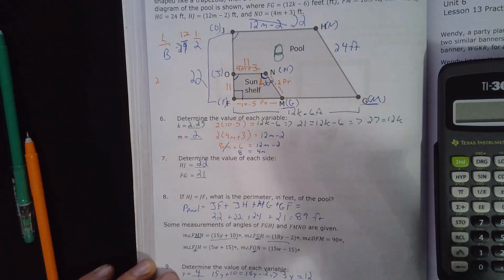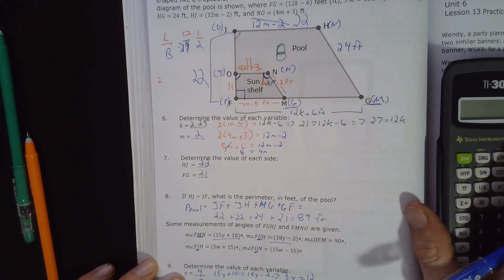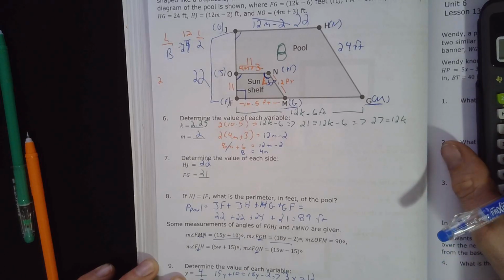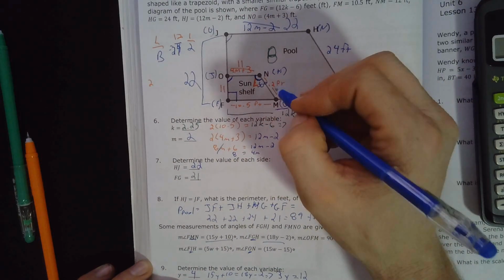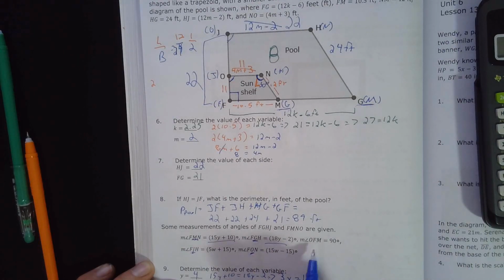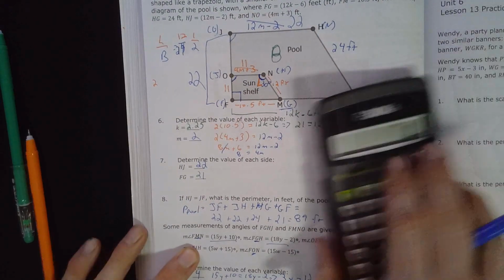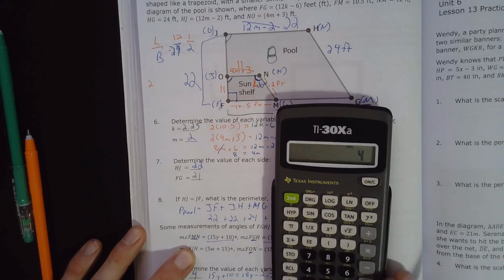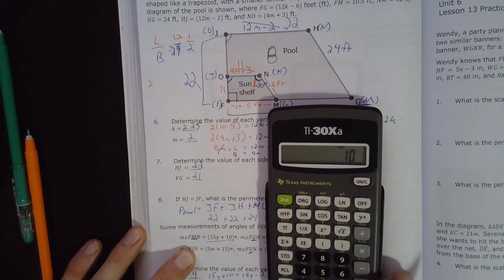And then we have angle M here. Angle M is 15Y plus 10, which is 15 times 4 plus 10.